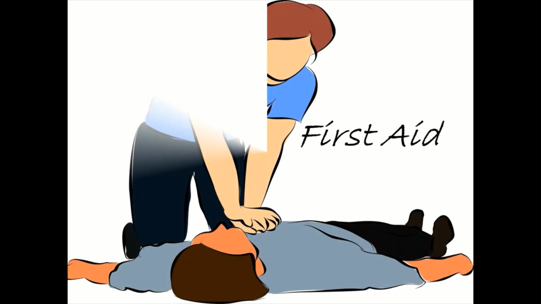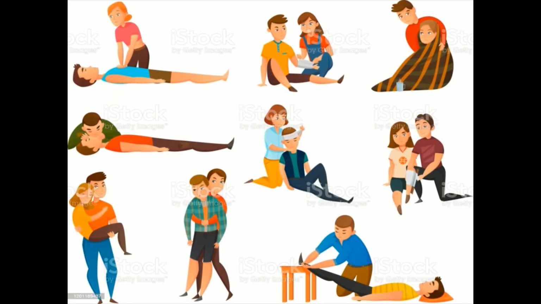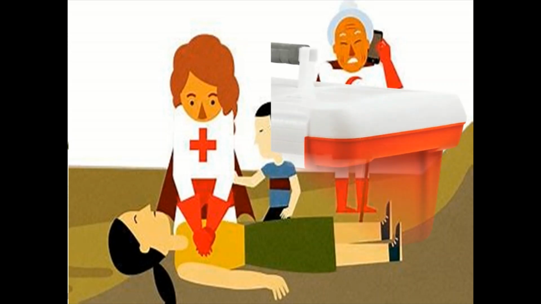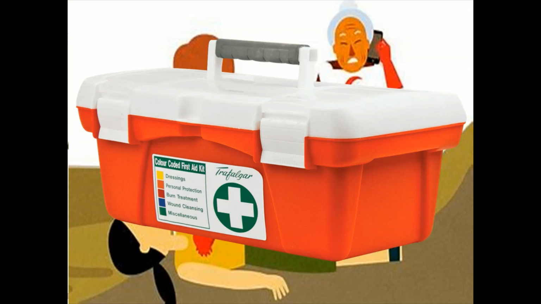When injury occurs, there is need for first aid. Therefore, we say first aid is the immediate and first treatment given to an injured person before the arrival of medical personnel. The first aid is given by a qualified first aider who uses the knowledge of first aid and the first aid box. The first aid box contains everything the first aider needs.